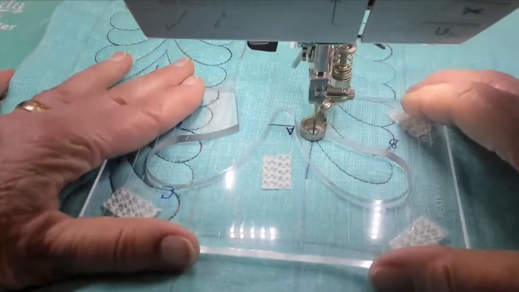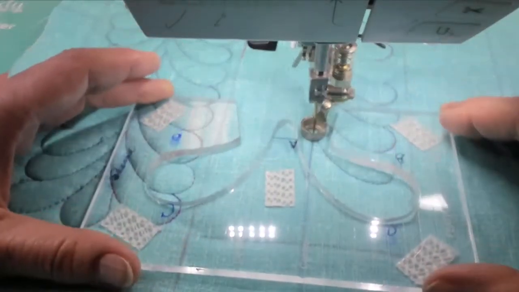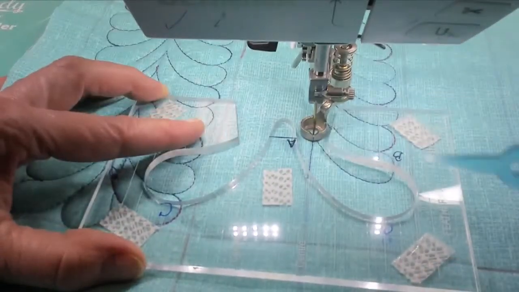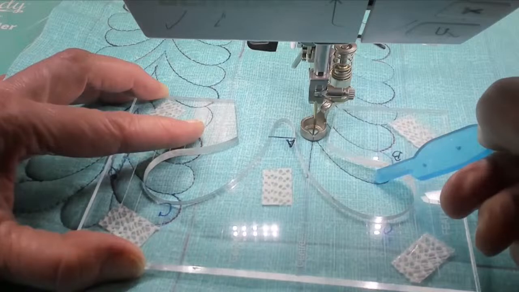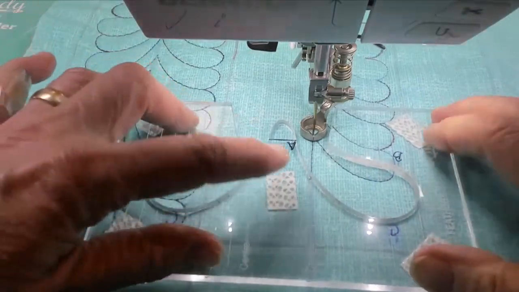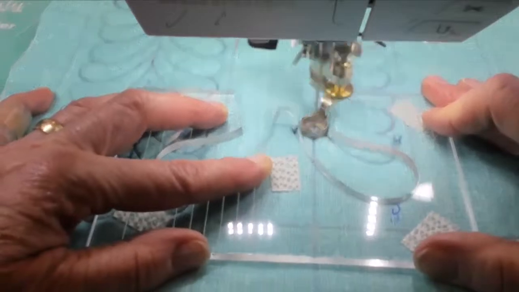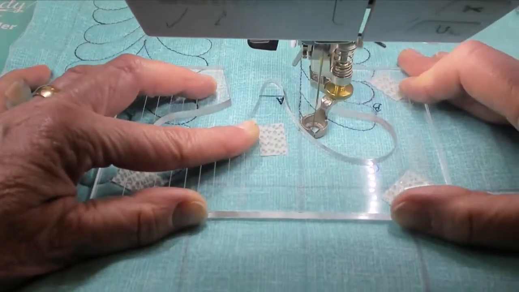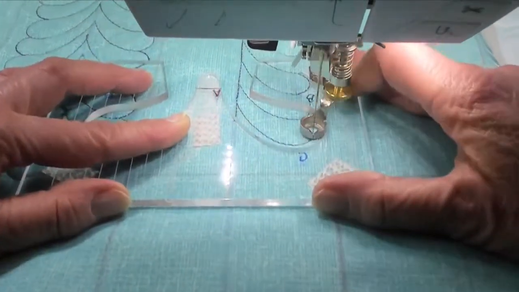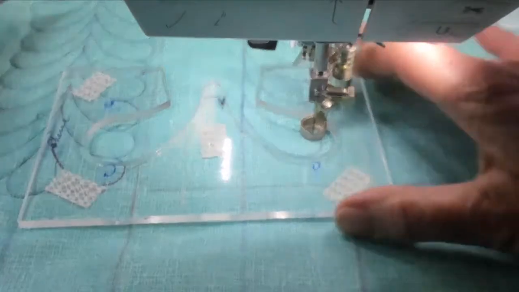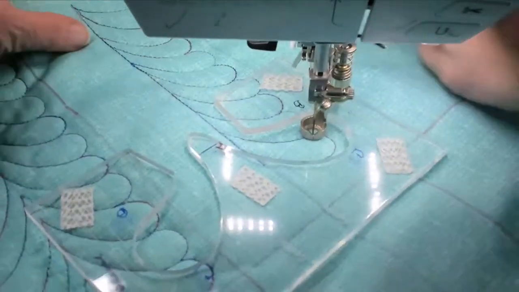Okay, I'll do one more. So, template comes up, put it into position, center line up. What can I do now?